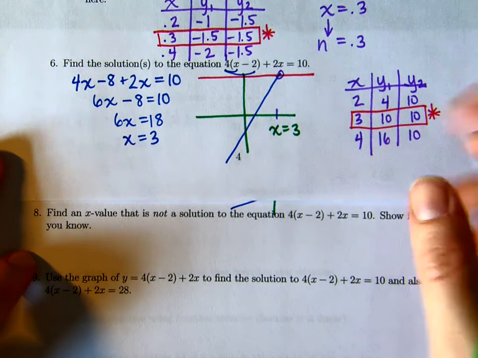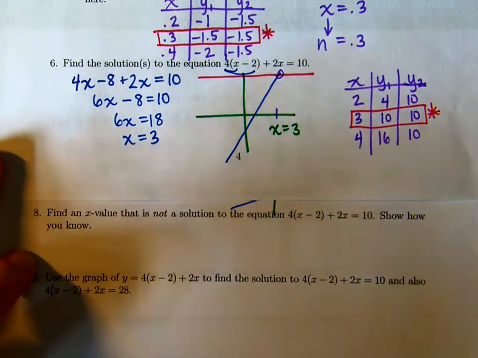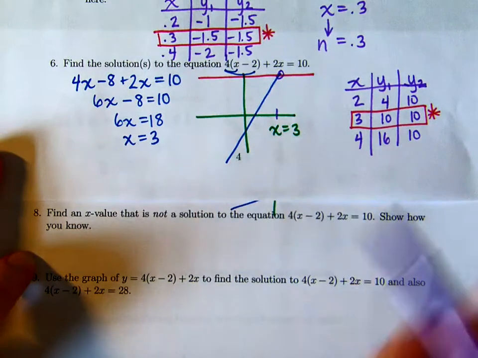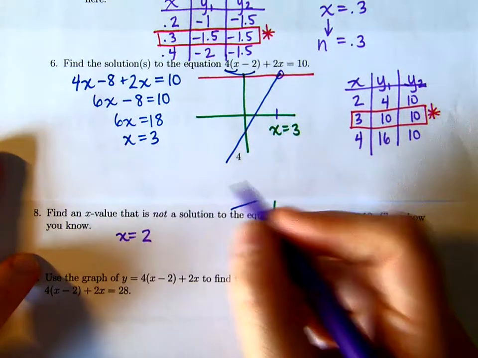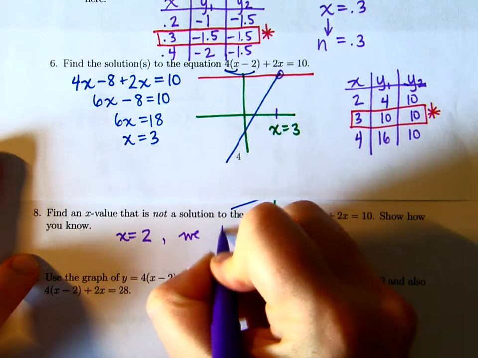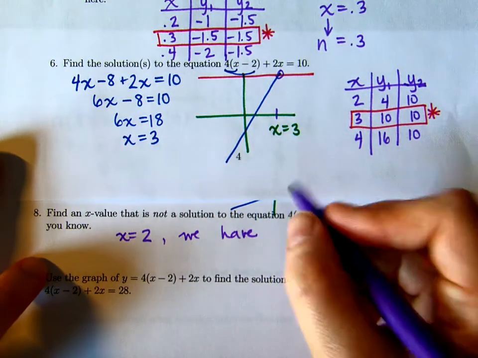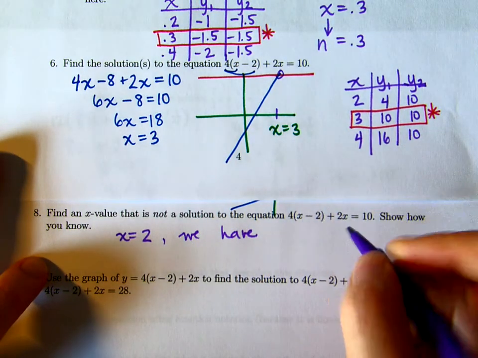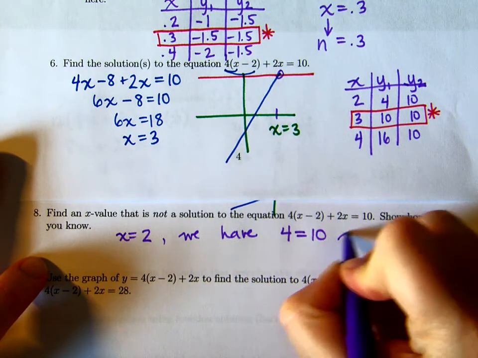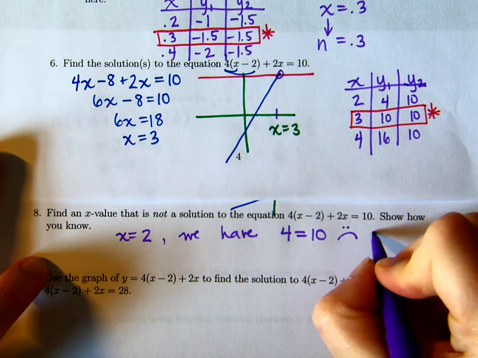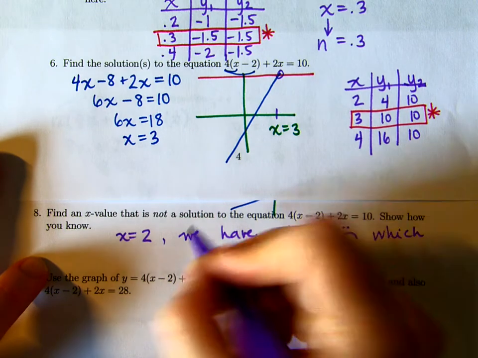Namely, the first non-solution I'm going to say is, well, when x equals 2, we have 4 equals 10, which is false, or which is not equal.